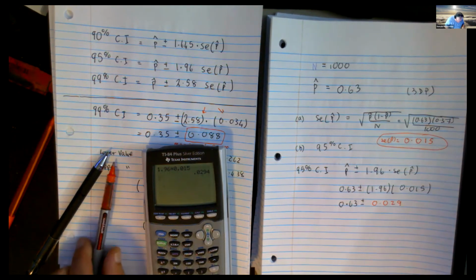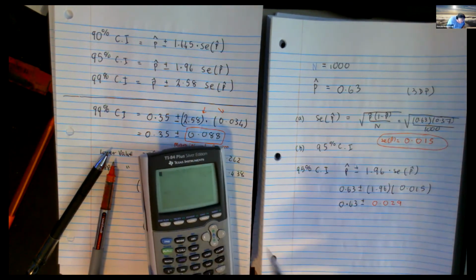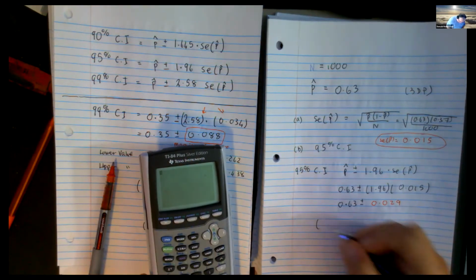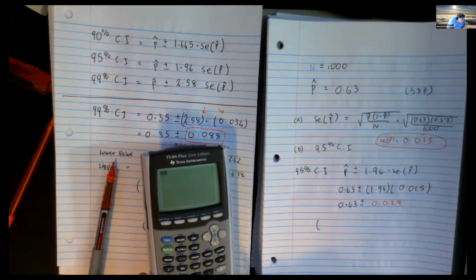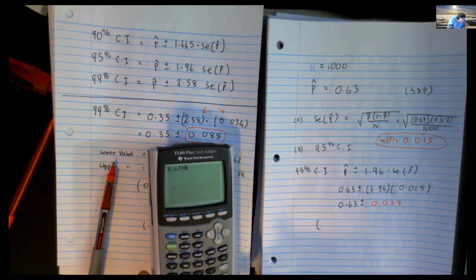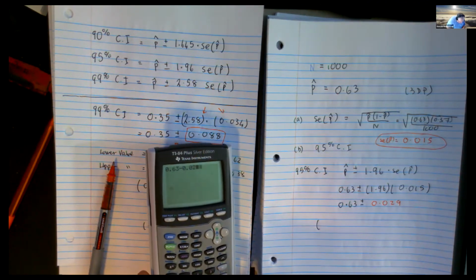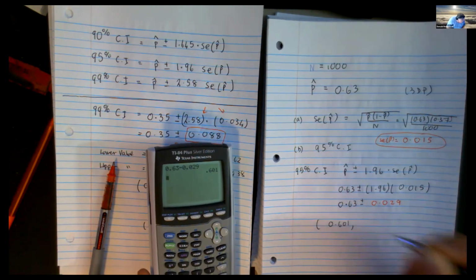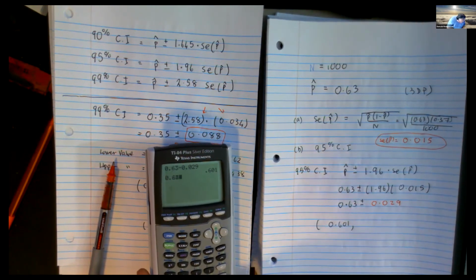Right, so I should be able to get my intervals up right now. That guy, take away that guy. So 0.63, take away 0.029. And the answer I get is 0.601. And then 0.63, add 0.029.